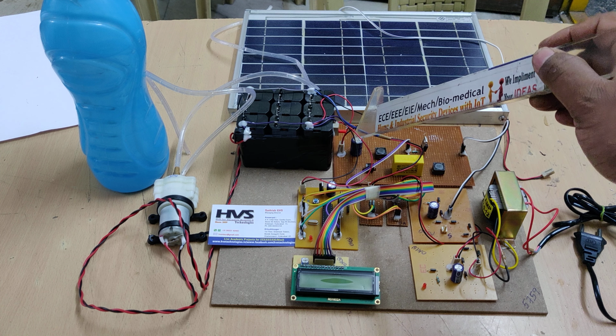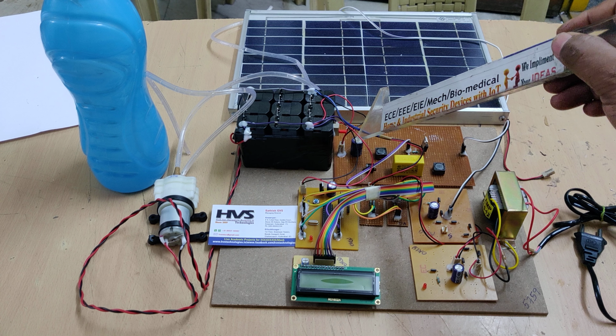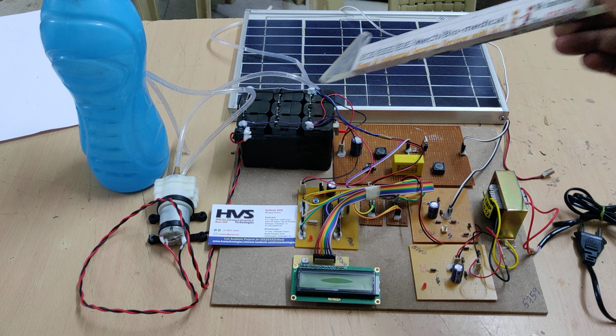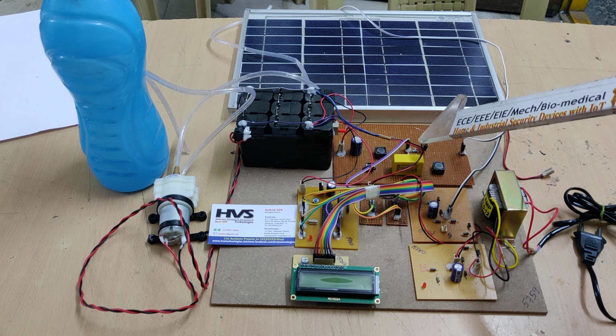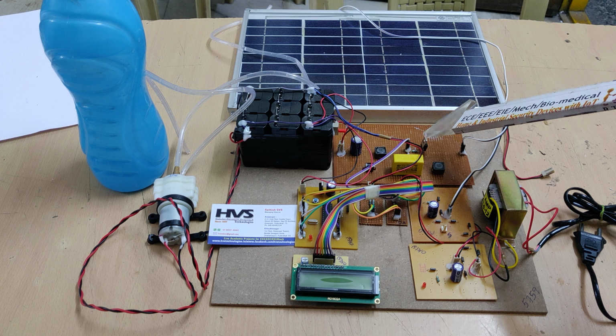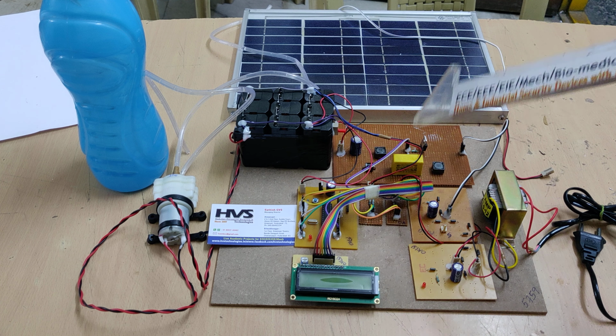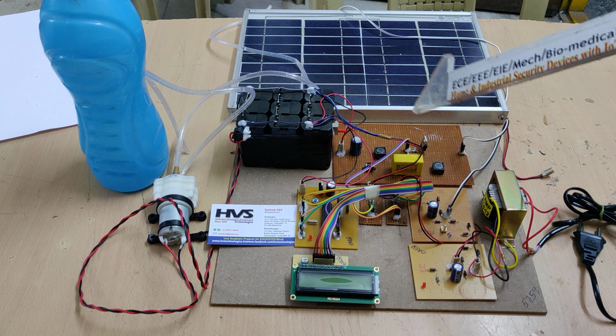This capacitor is connected across the load. In our project our battery is the load, and this capacitor is used to discharge and charge based on the MOSFET triggering. Here the main application of this project is maximum power point tracking.